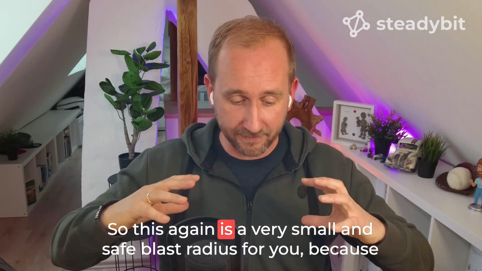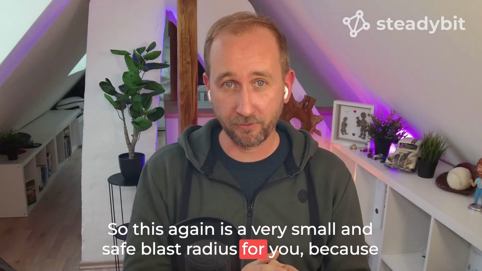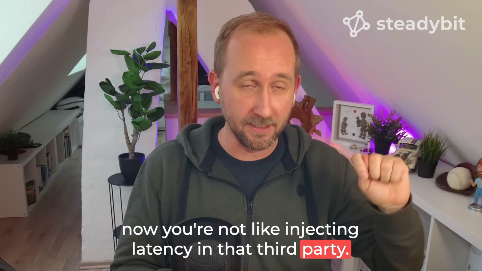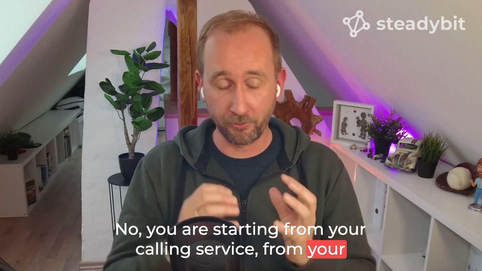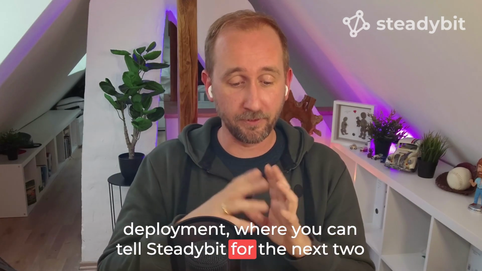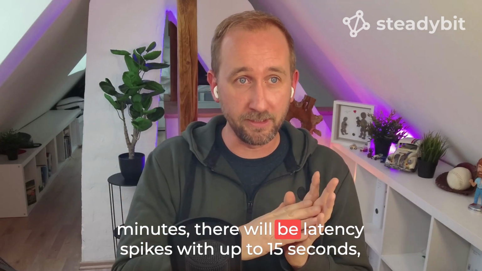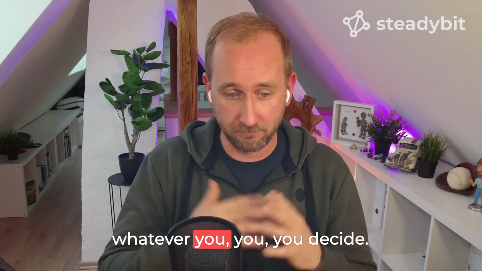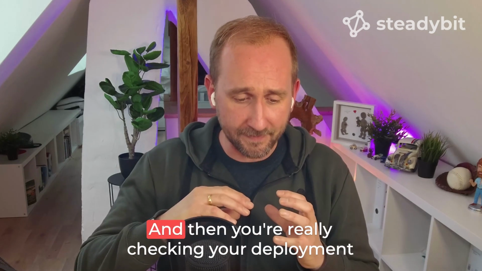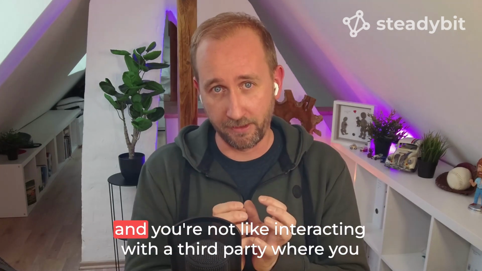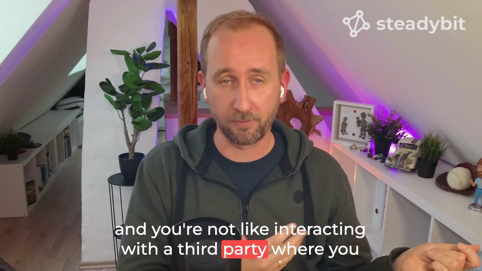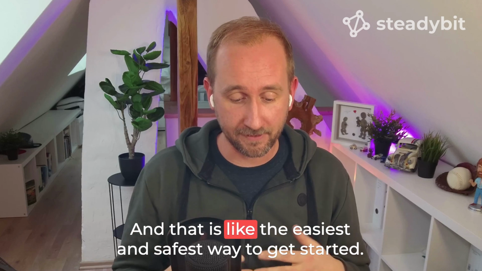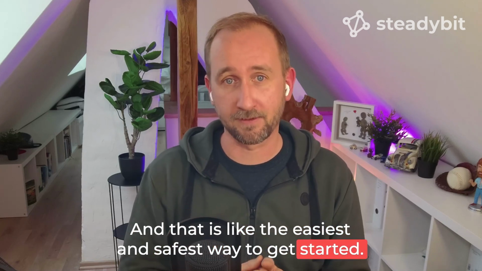So this again is a very small and safe blast radius for you, because now you're not injecting latency in that third party. No, you are starting from your calling service, from your deployment, where you can tell Steadybit for the next 2 minutes, there will be latency spikes with up to 15 seconds, whatever you decide. And then you're really checking your deployment, and you're not interacting with the third party where you need to inject something. That is how you should start, and that is the easiest and safest way to get started.